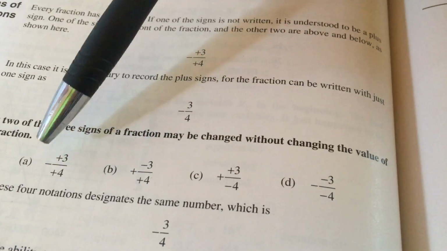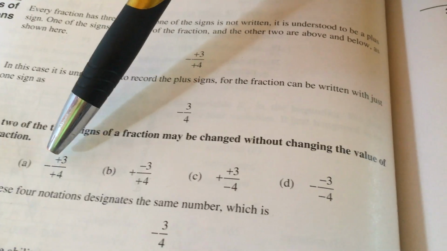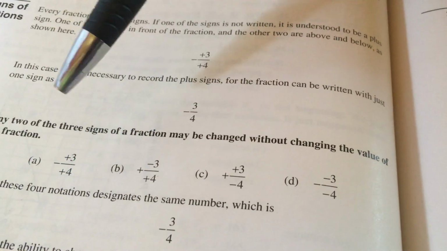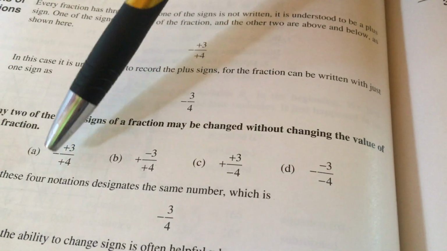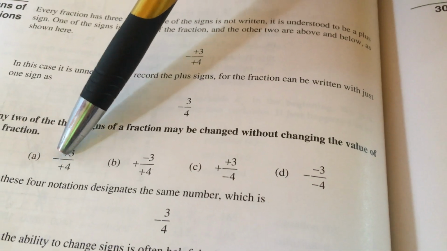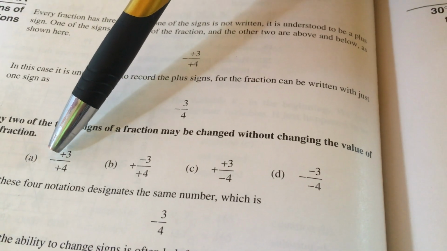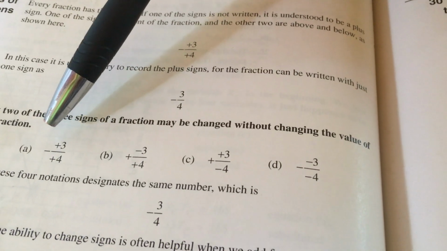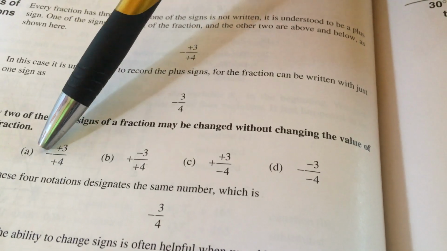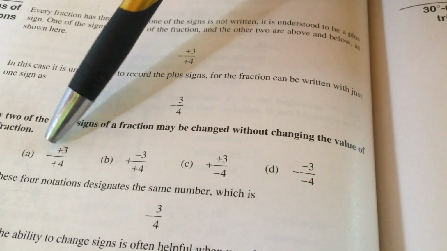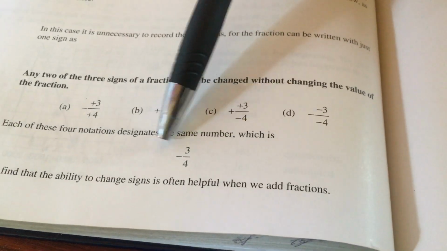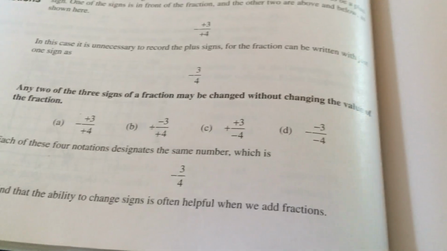Fractions technically have three signs: one sign out front, one sign at the numerator, one sign at the denominator. And we can always change two of those signs to the opposite sign, and the fraction remains the same. But we must always make sure we change two, not three, not one, two, exactly two. And our number will always stay the same.